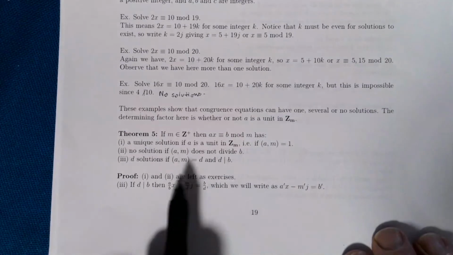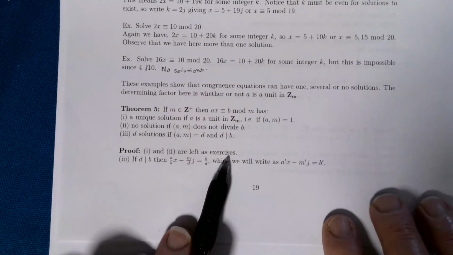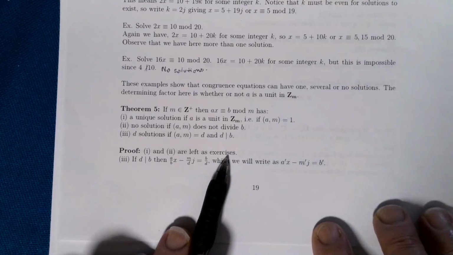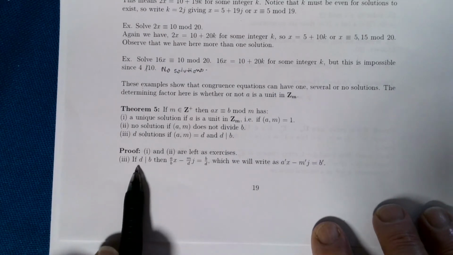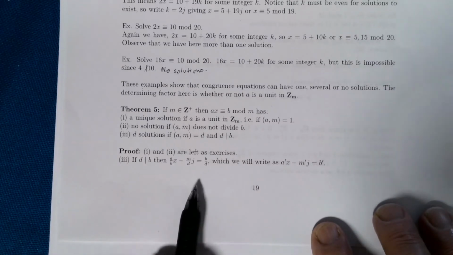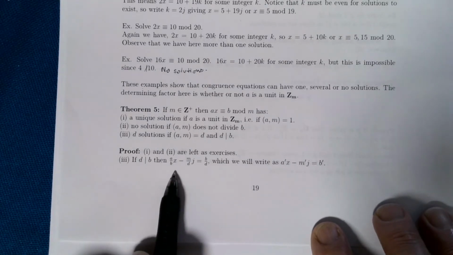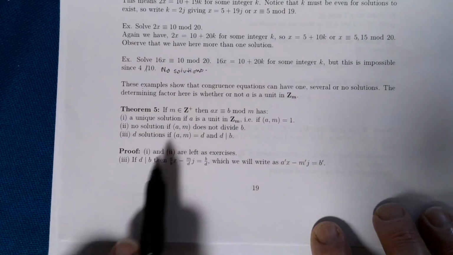So that's the theorem. I leave parts 1 and 2 as little exercises to do. It's not very hard to show. Simply model what we did in the examples above. For part 3, if d is a factor of b, then I can write out the equation ax is congruent to b mod m.